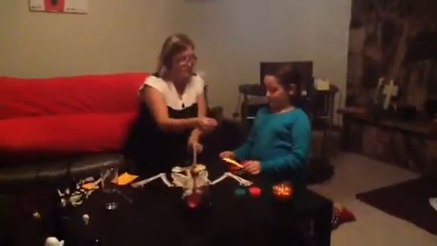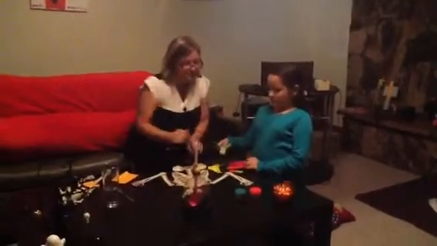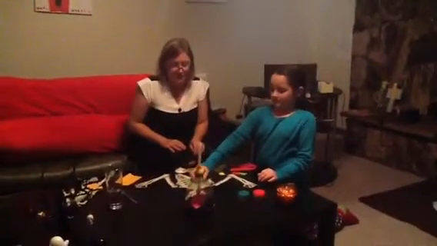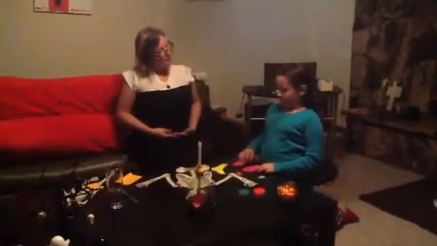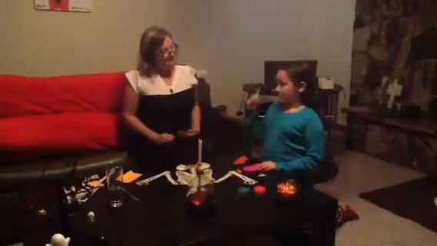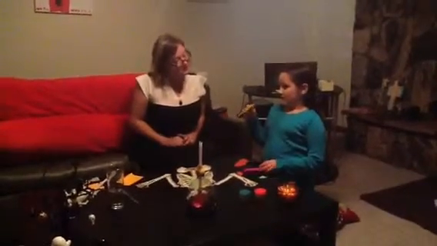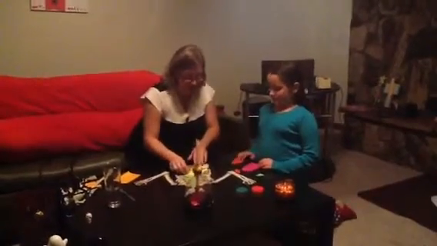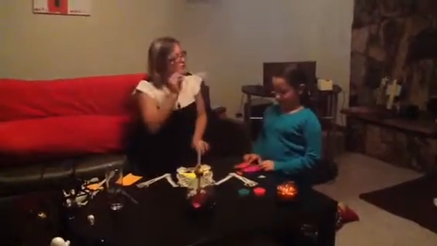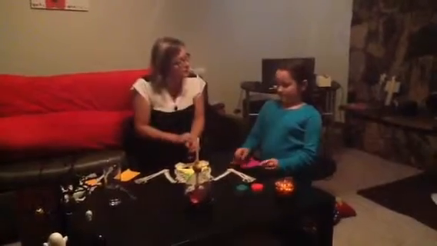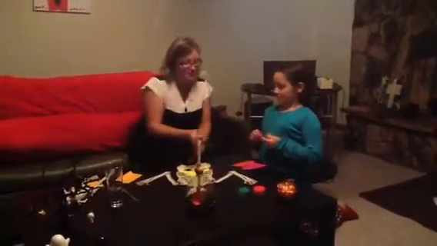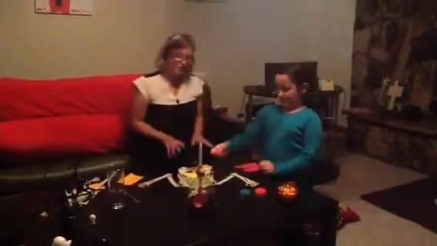So do you know where this would go on the skeleton? Very good. Okay, so then, what's the big muscle that is down here that helps us to breathe in and out? This one. Do you remember what it's called? The diaphragm. Very good. So we'll put that right there. Okay, what 2 things do we use to breathe in and out? The nose and the mouth. Very good. You go ahead and put them on.